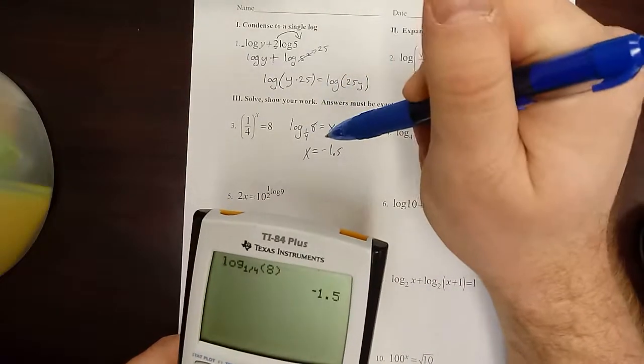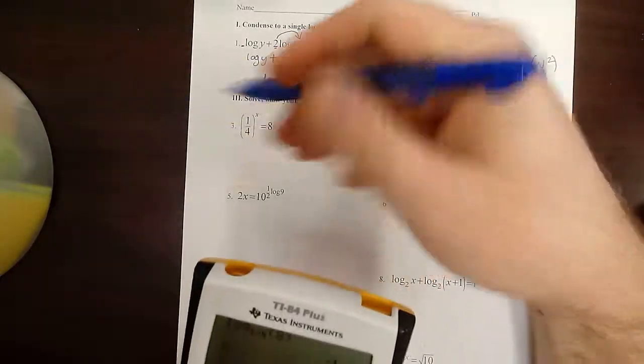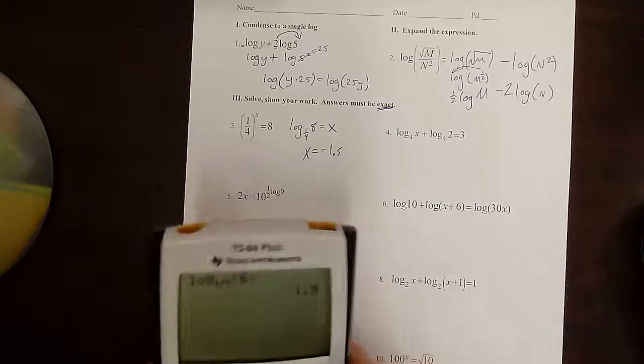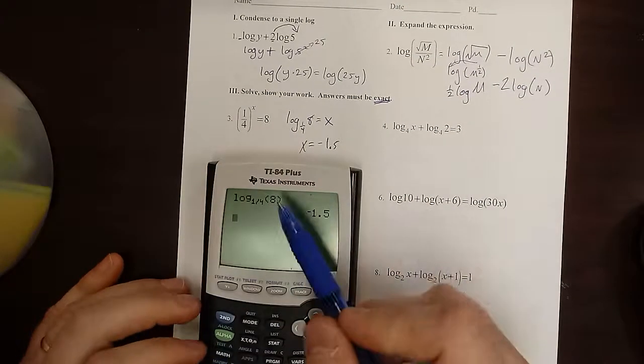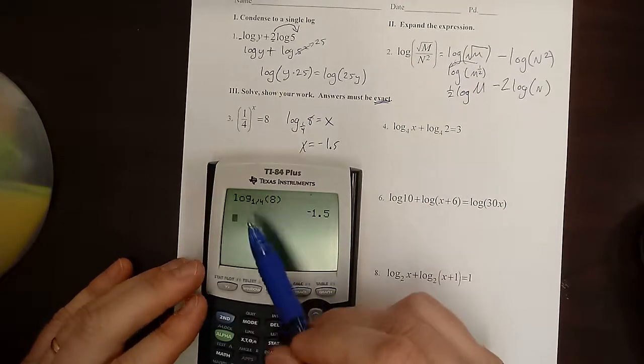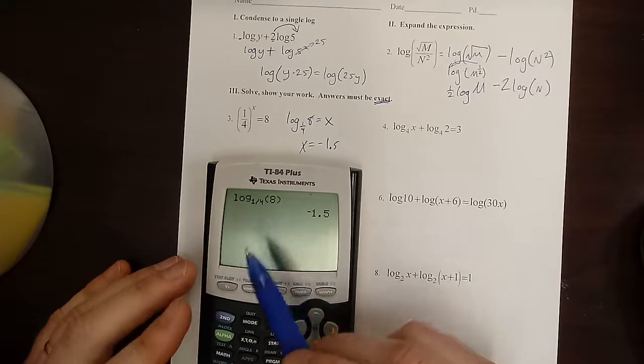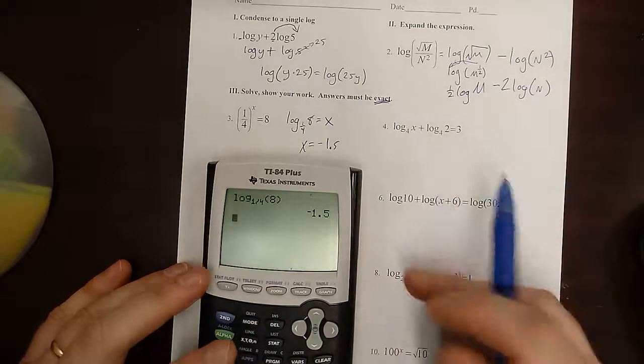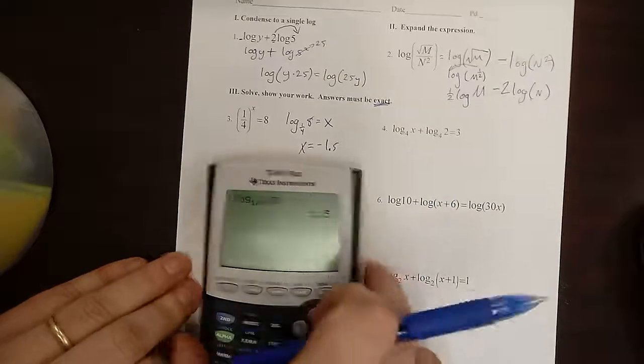There's certainly a way to do this without the calculator, but what I'm most concerned about is that you're able to do that. And just remember, if you don't have one of these at home, you can Google, you can say log and then type space and do 1/4 and then space 8, and it should bring you to a site or something that'll be able to help you with that.